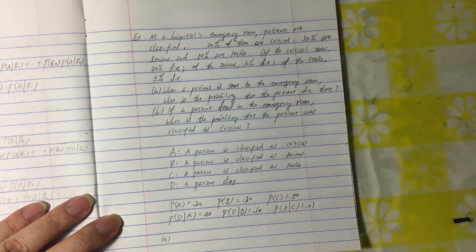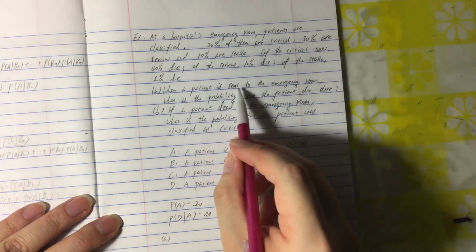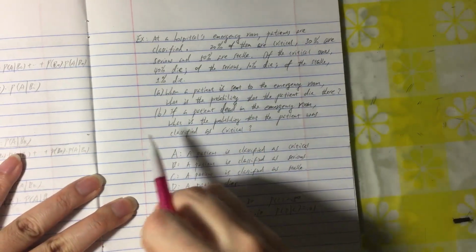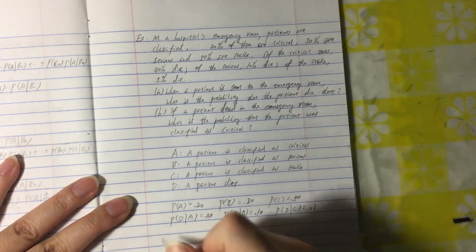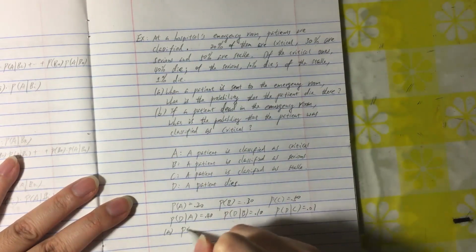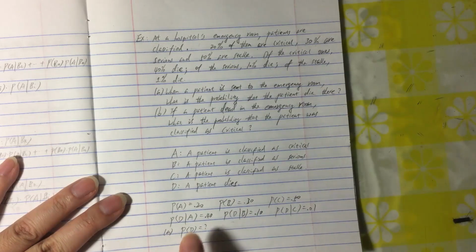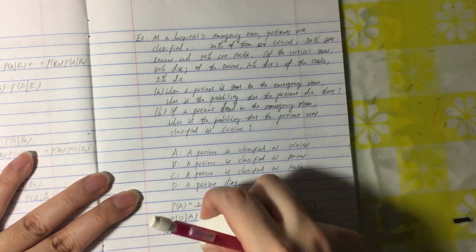That's what's given. Part A. What we are looking for is, if a patient is sent to an emergency room, what's the probability that the patient dies later? That is the probability that a patient dies in the emergency room. So here we can use the law of total probability.